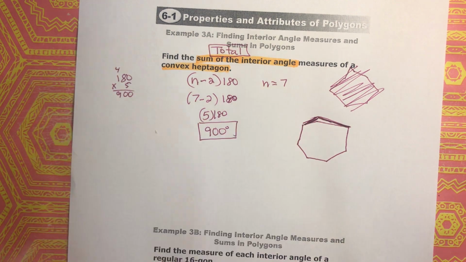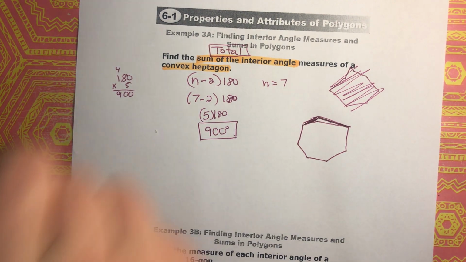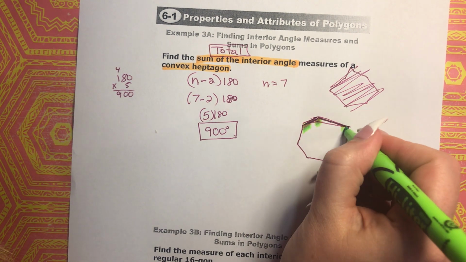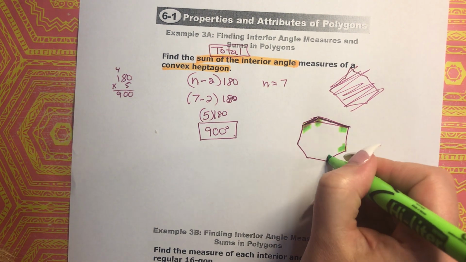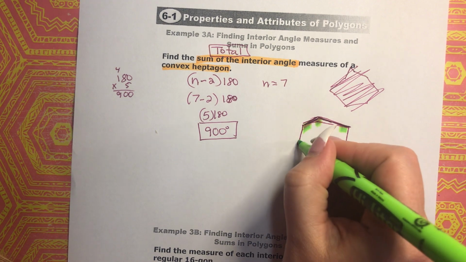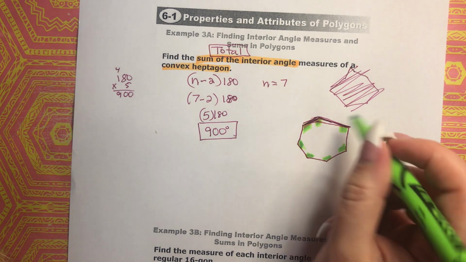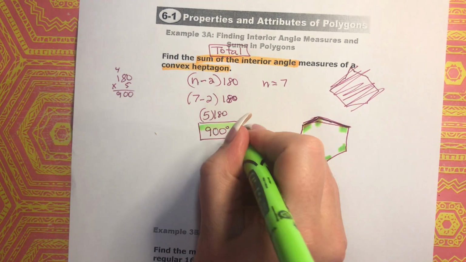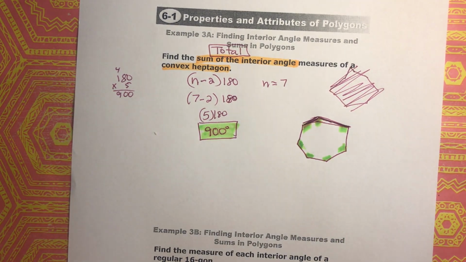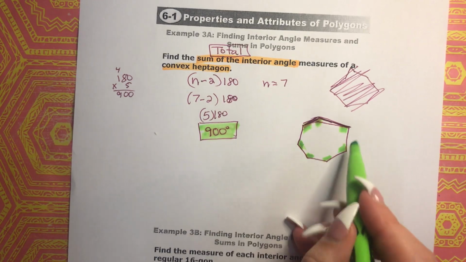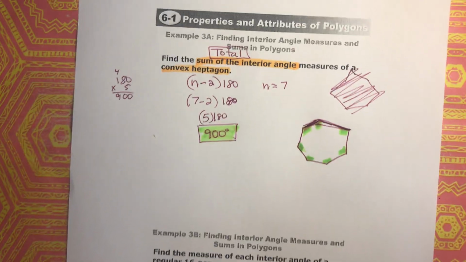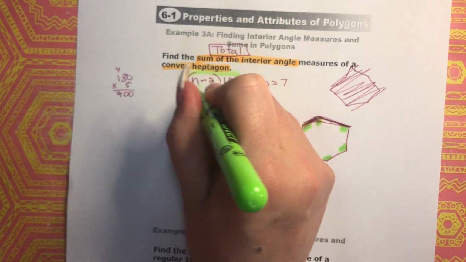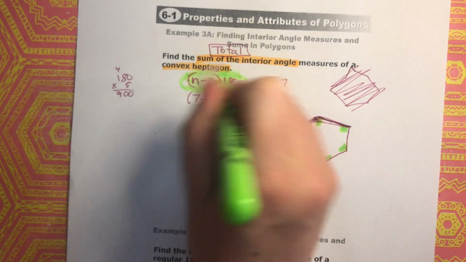So when you're finding the total, that means you're finding this angle measure, this angle measure, this angle measure, this angle measure, all of the interior angles, right? And you're adding all of those together, and that equals 900 degrees. Okay? So this is the total. It's the sum of all of them, all right? And that's what this formula does. This tells you the sum of all of them, all right?